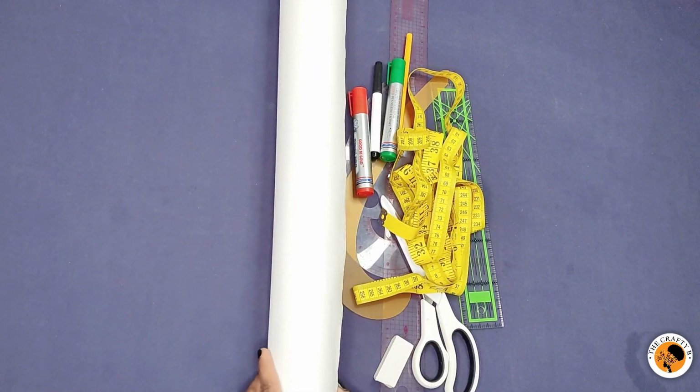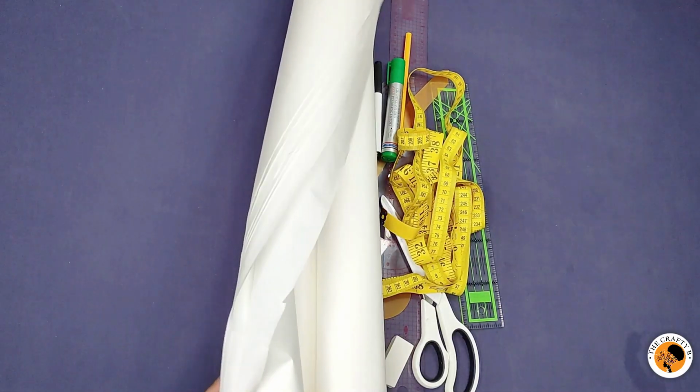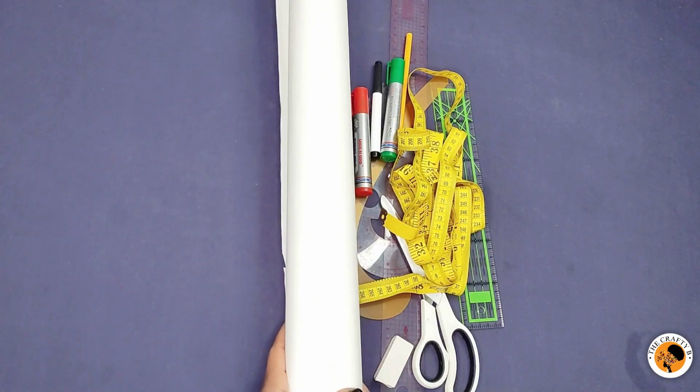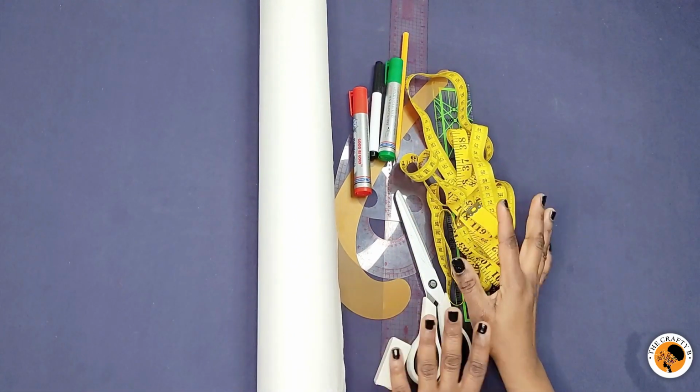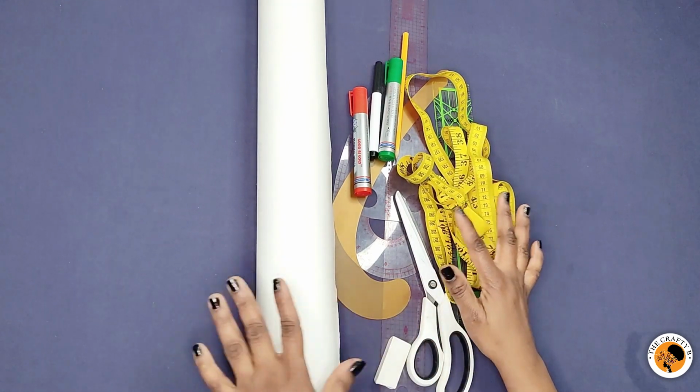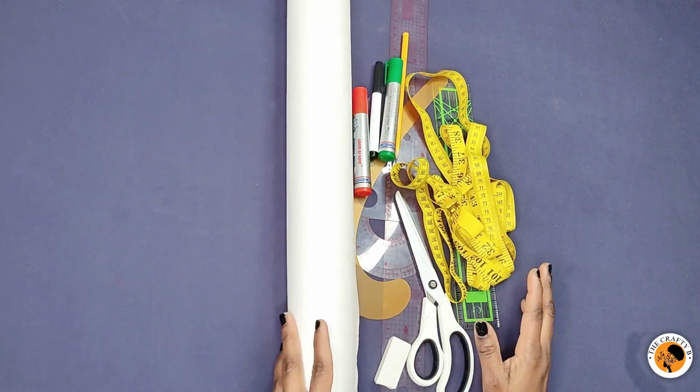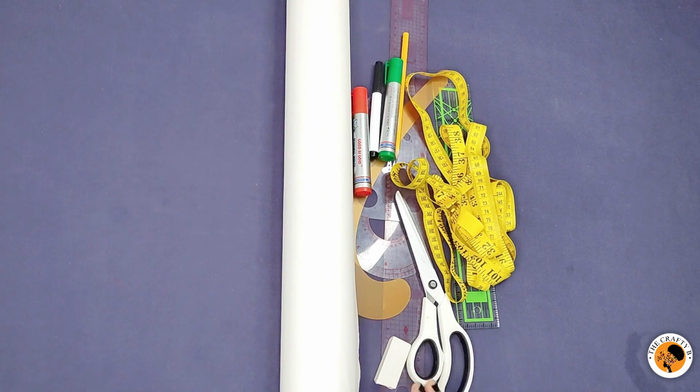So we'll be needing our pattern paper. This is our pattern paper, any type of pattern paper you can get hold of. And then these are our basic tools for drafting this bodice block. So if you would like to learn how to draft this bodice block, please continue watching to the end of the video.